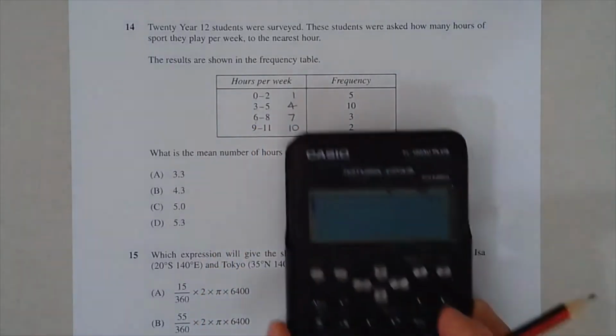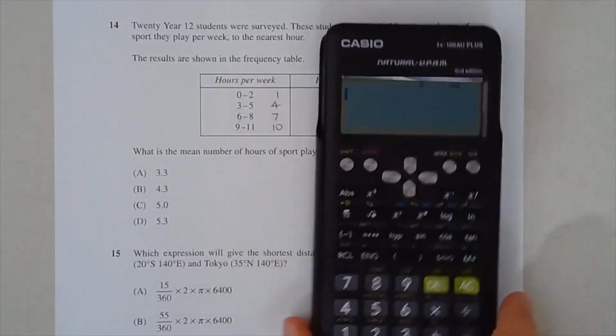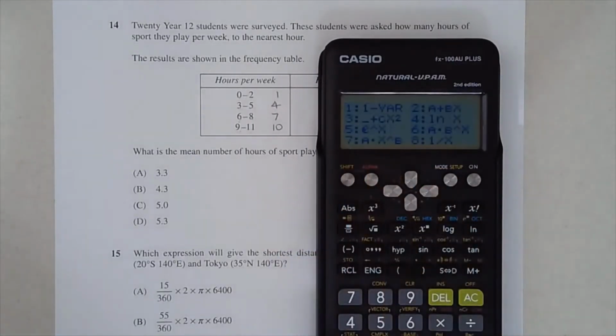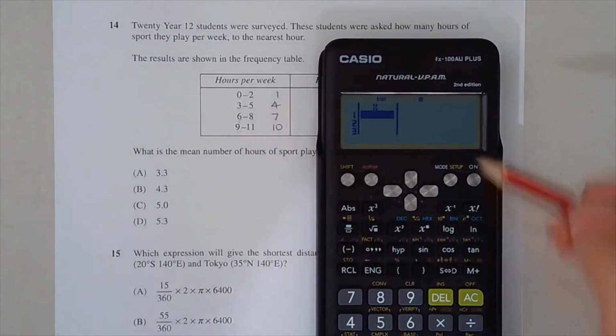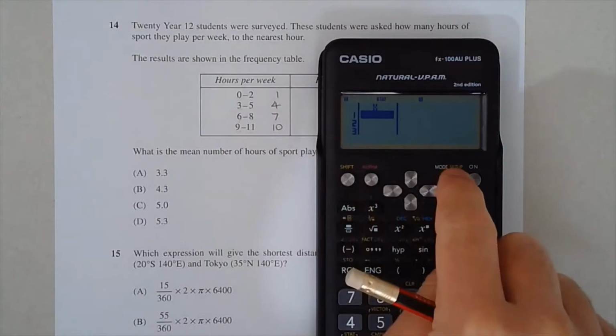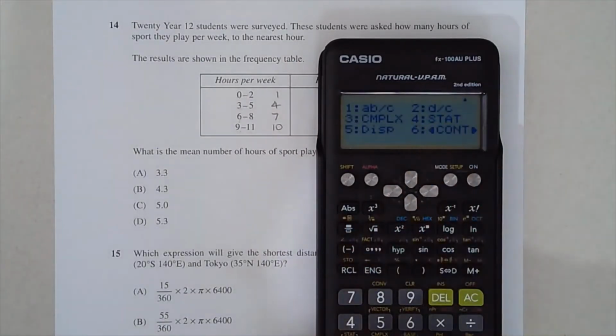Next, we can use the stat mode on the calculator to determine the mean. So mode and stat, so let's press that. And 1-var, so only dealing with one variable statistics. Notice that we don't have a frequency column, so we'll bring that up by pressing Shift, Setup, scroll down, and then number 4, stat, and frequency on.